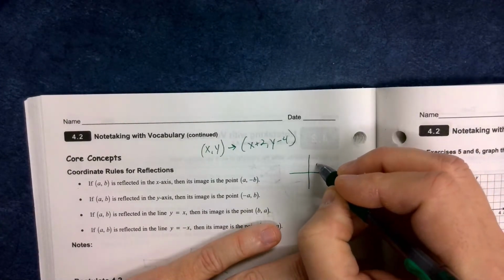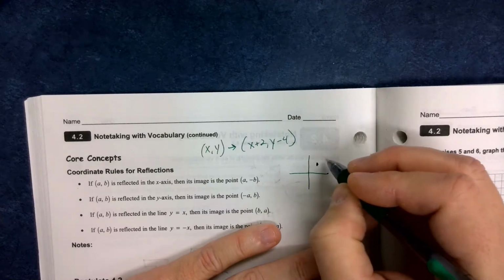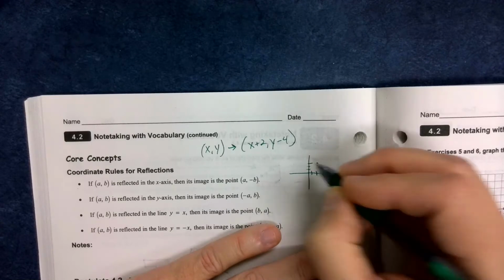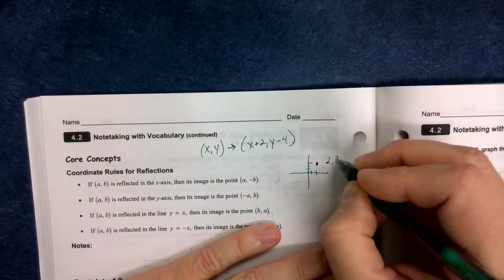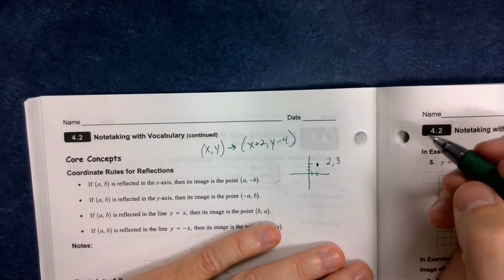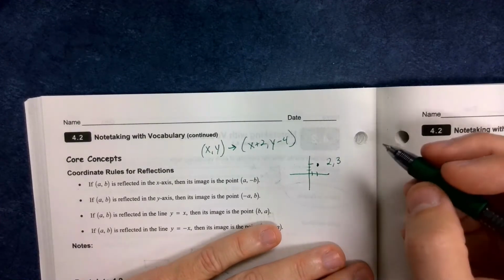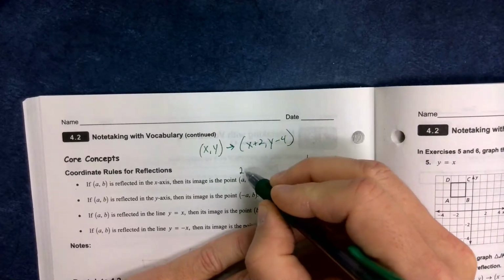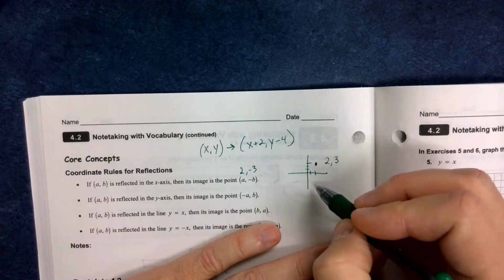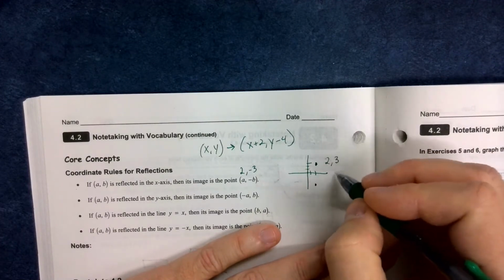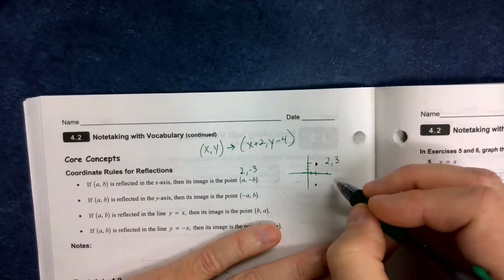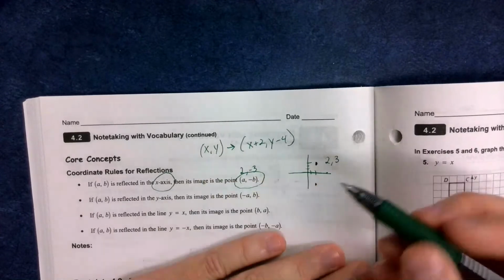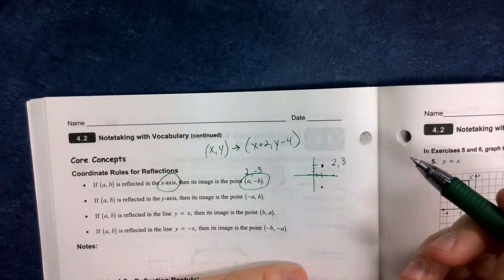If I have a point here, let's call it (2, 3), because I don't want to use the same numbers for them. If I then change the point to (2, negative 3), you can see that's down there. That's a reflection over the x-axis. In the x-axis or over the x-axis, however you want to say it, is fine.